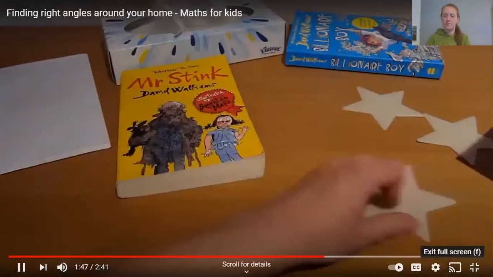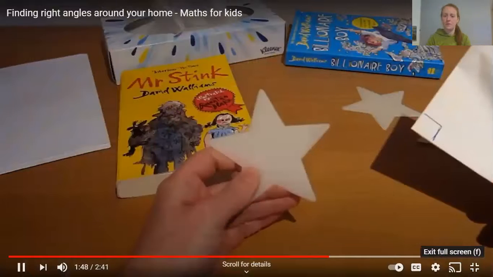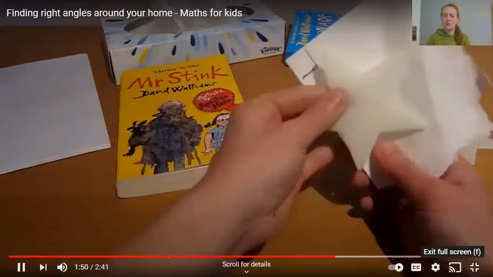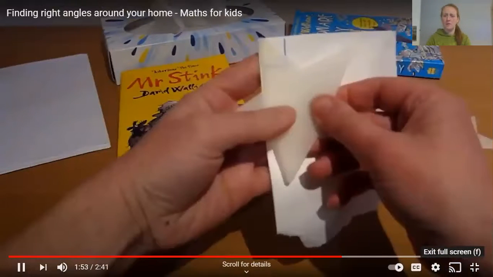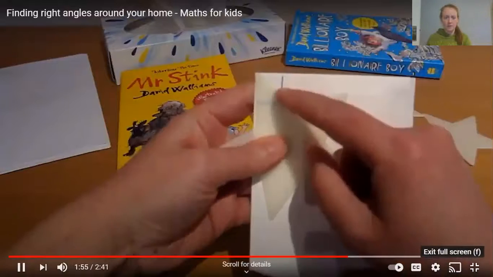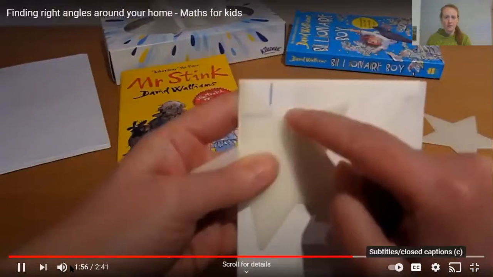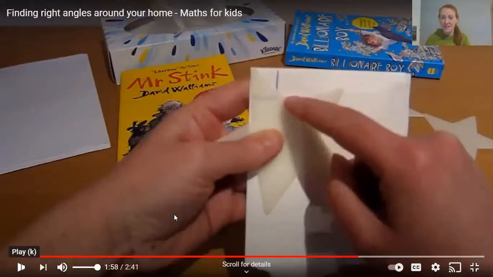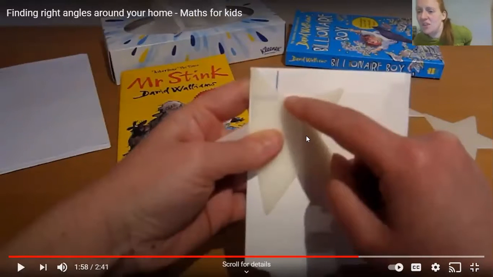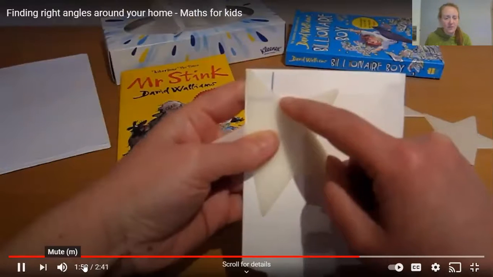What about this star? Does that have a right angle? No, can you see? It's a little bit too short. So that one there is less than a right angle, look, because it's not in a right angle at all. So that would be our acute angle. So if you have any stars at home, that's a quick one to do there. To be a right angle.